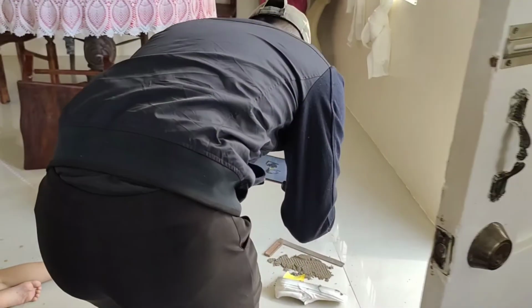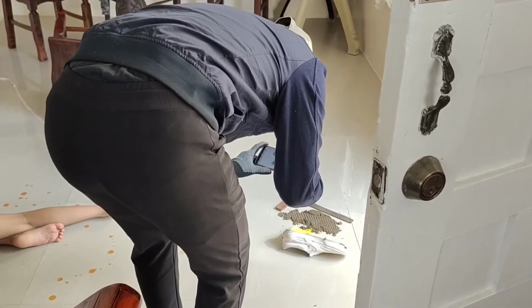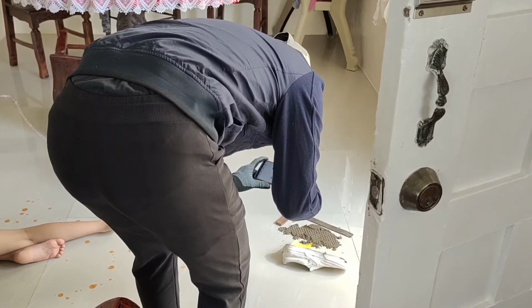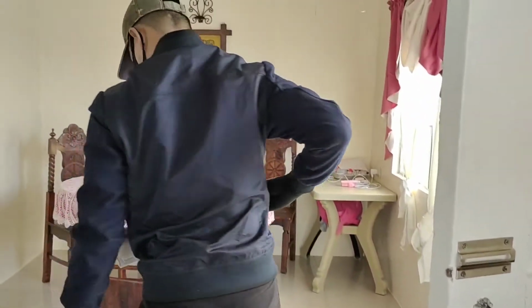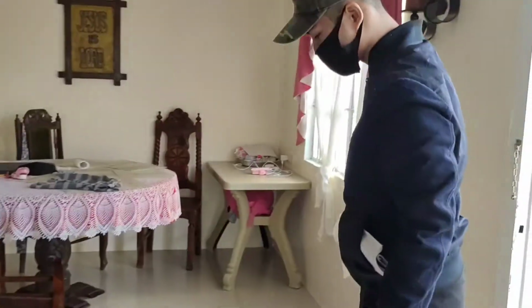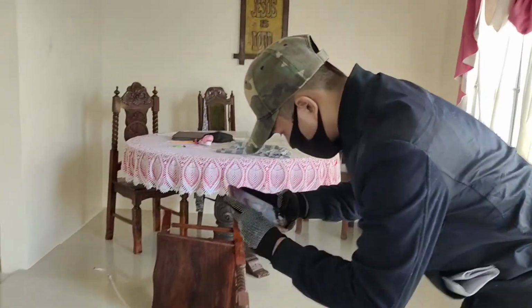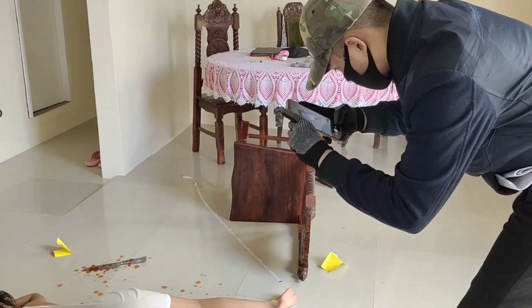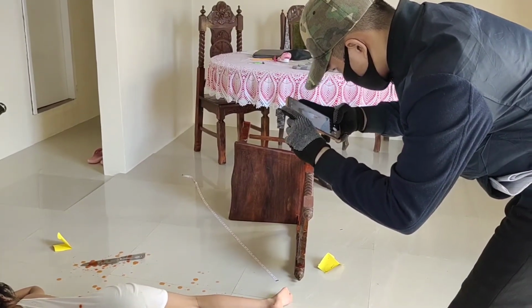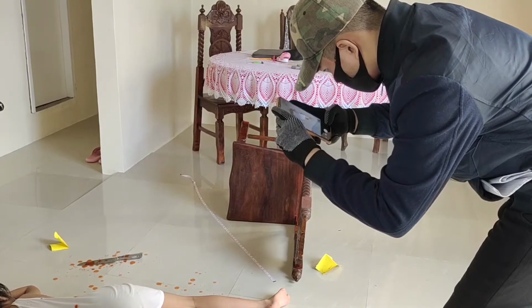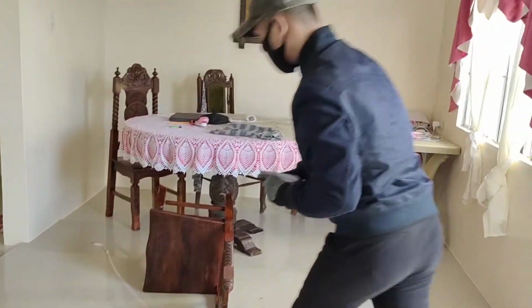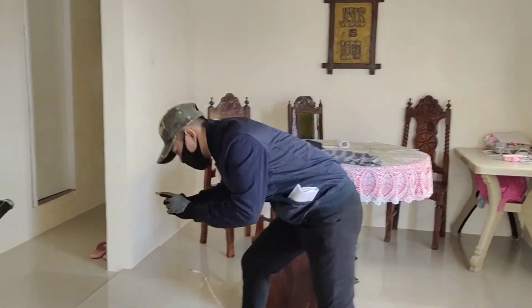Of course, I'm going to take a picture of the footprint with a measure. Of course, the victim. I'm going to take a picture with a mid-range view and close-up of the victim.